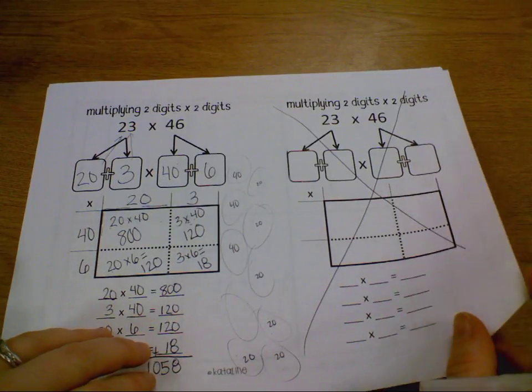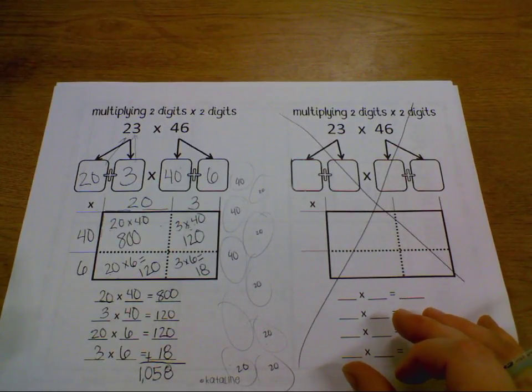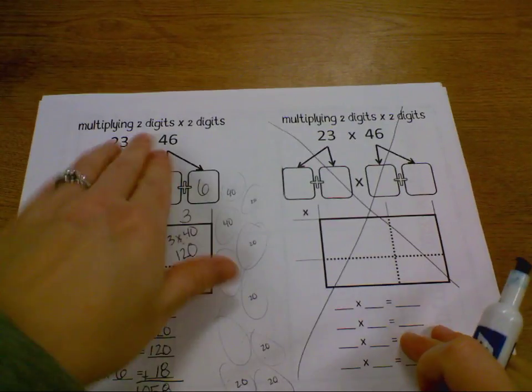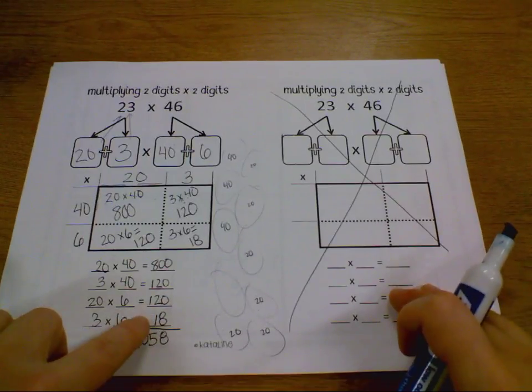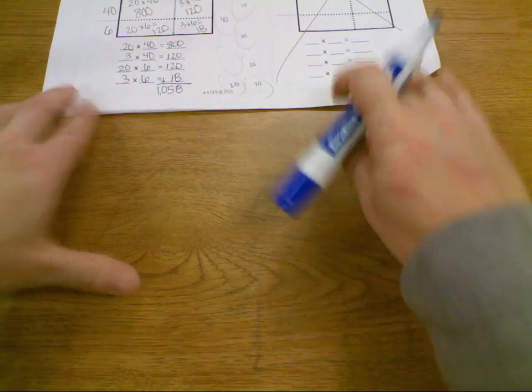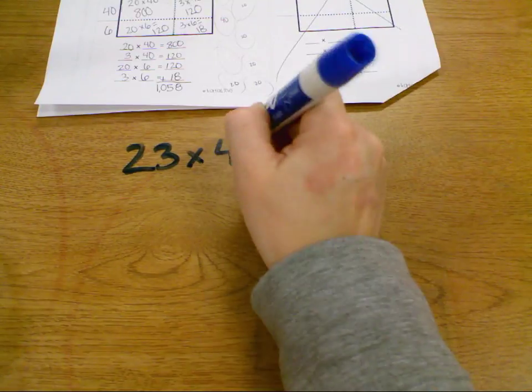So, what are the other ways? They look very similar. Other than a box, you can do other ways that are similar to it. You're still breaking the numbers down, breaking them apart. So, we'll take 23 times 46, since we already know what that product will be. I'm going to break it up.